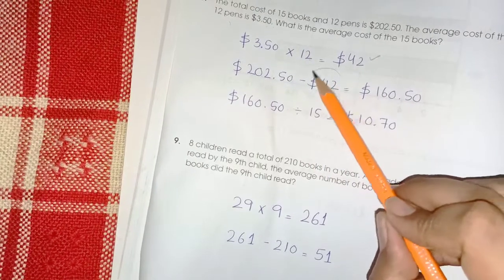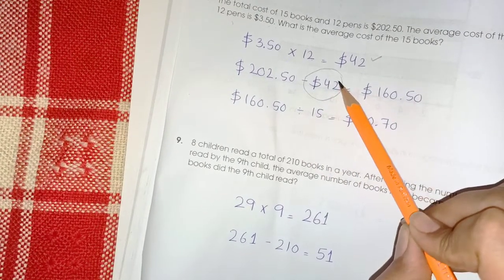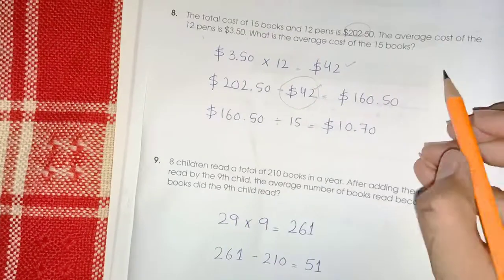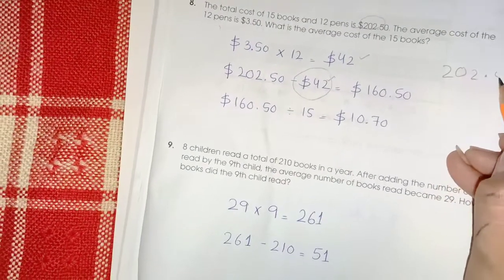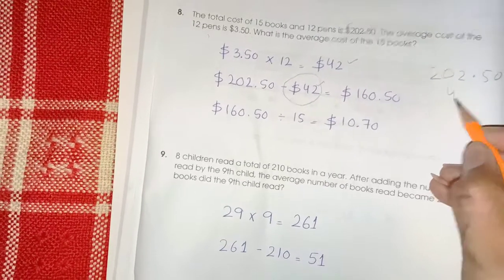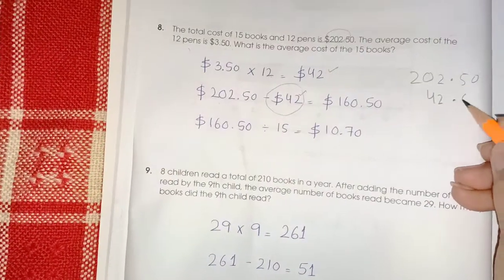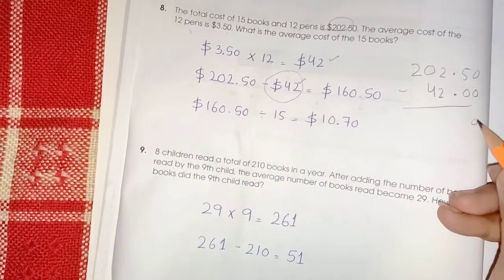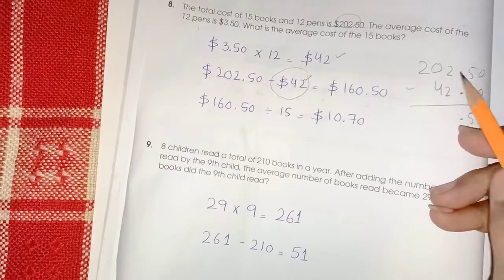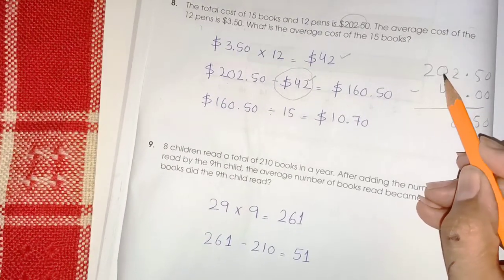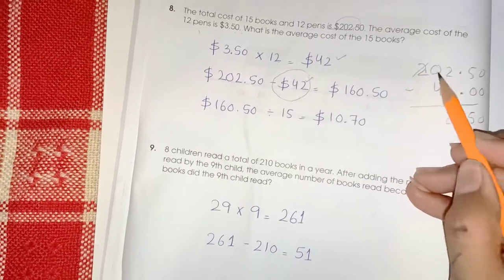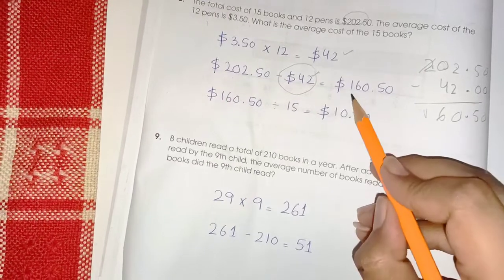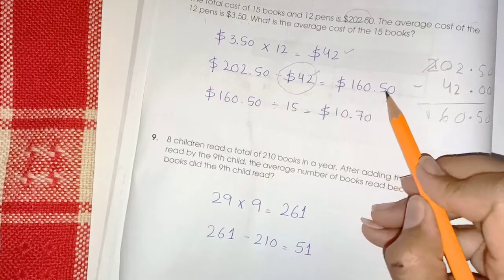Now we have to subtract this 42, the amount of 12 pens, from the total amount of books and pens. So let's subtract 202.50 minus 42. We have to add 0, so we can easily subtract. 0 minus 0, 0, 5, then 2 minus 2, 0. We cannot subtract 4 from 0. So 10 minus 4, 6, and 1 same. So the answer is 160.50.